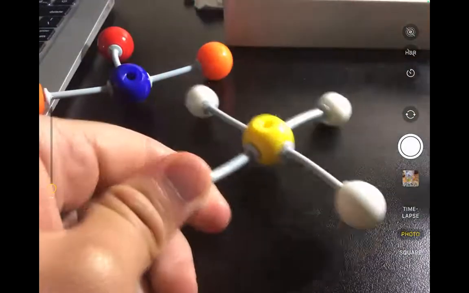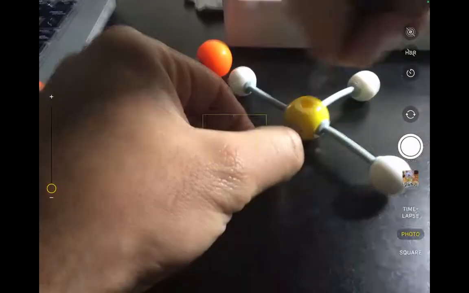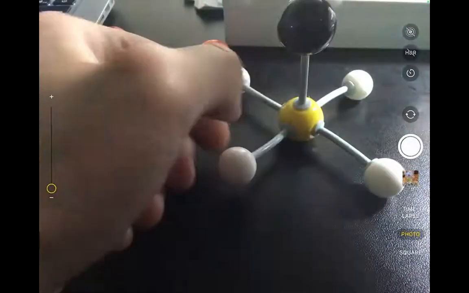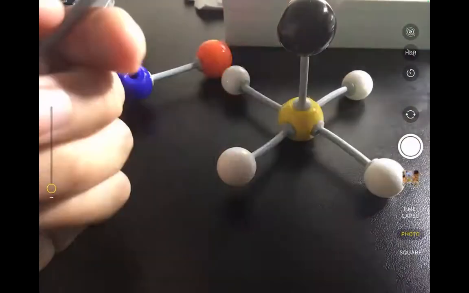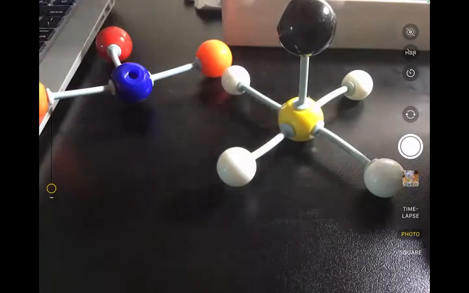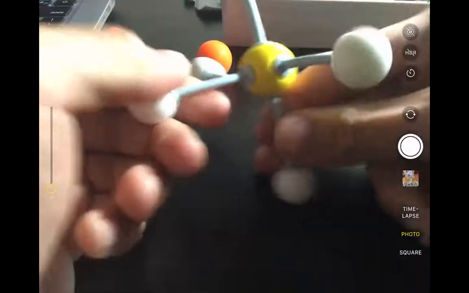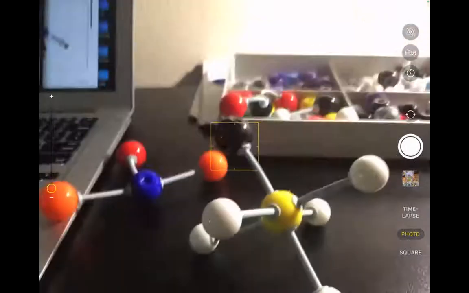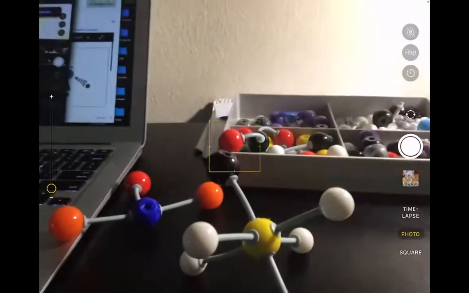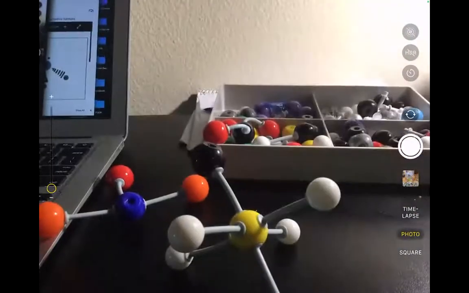Actually, real quick, for the octahedral, if you were to fill in the holes with just any random atoms, it kind of looks like this. This shape is known as an octahedron because overall it has 8 sides, right?